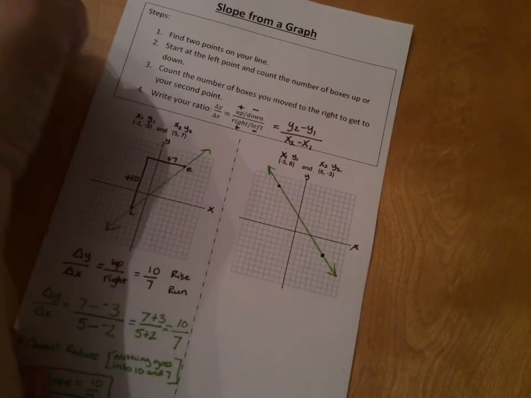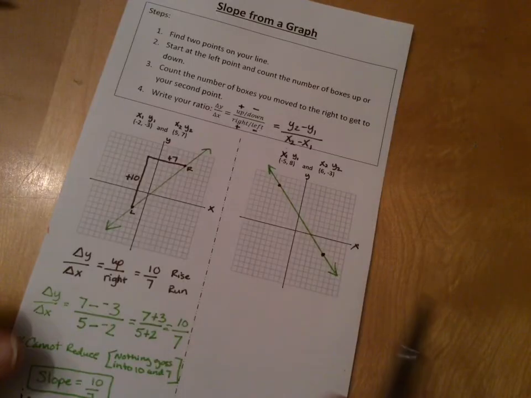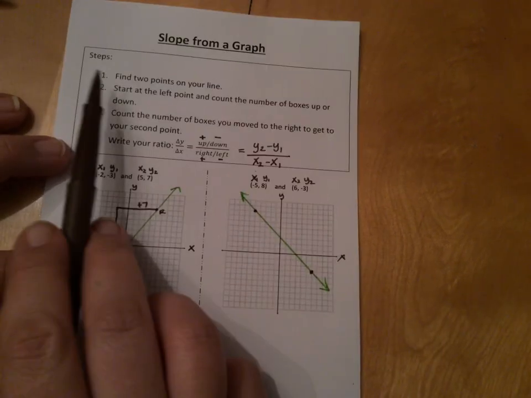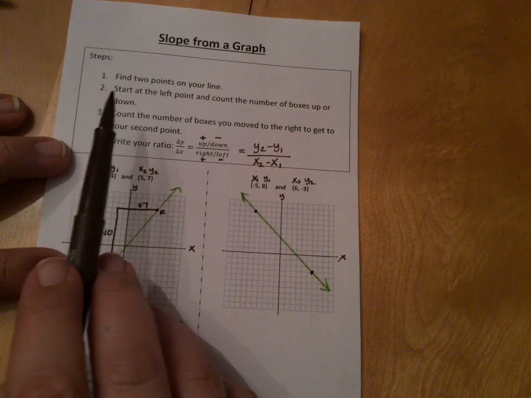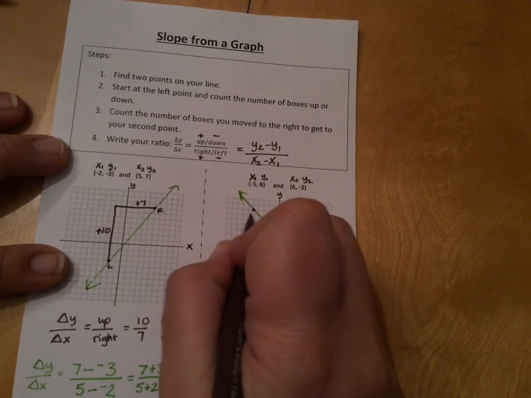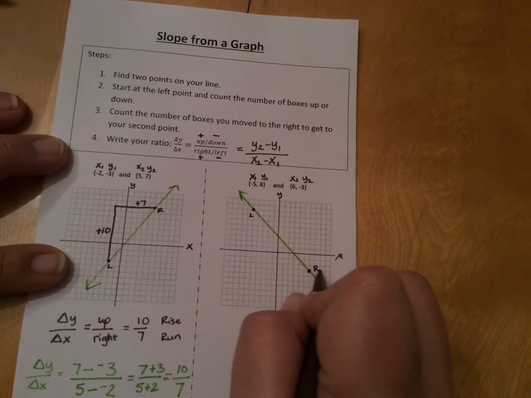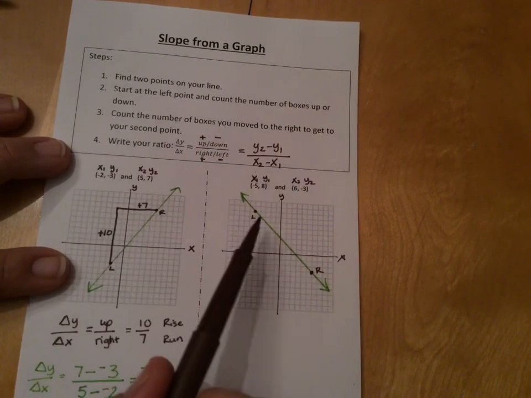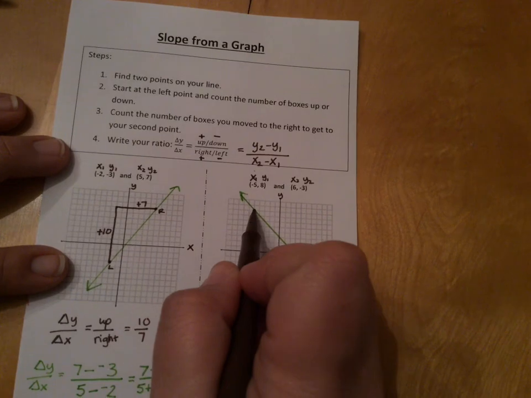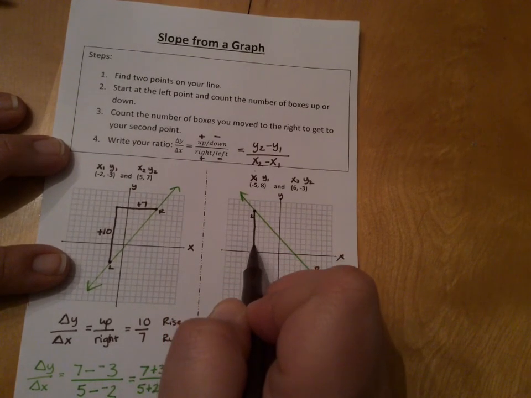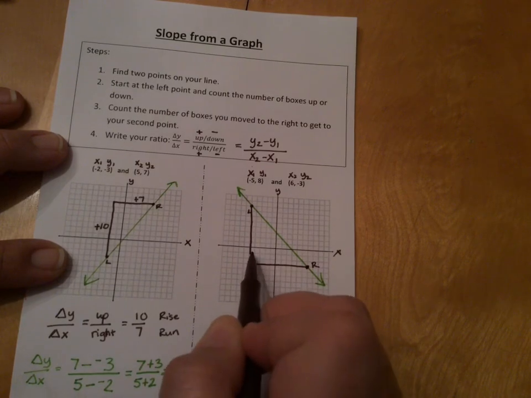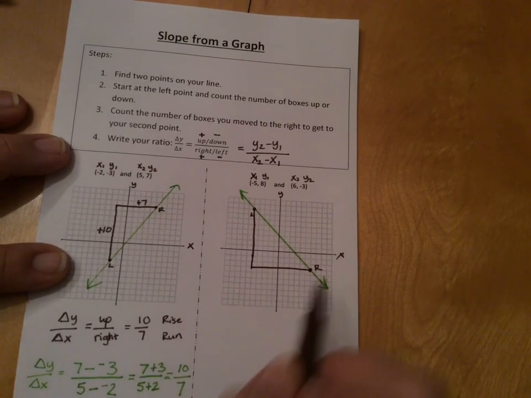Okay. And let's count our slope using our graph. So again, first thing I do is find 2 points on the line. I already have those. Start at the left point, which is here, and my right point is here, and I'm going to count the number of boxes up or down. Well, I can't go up, I have to go down, so I'm going to go down till I get in line here, and then I'm going to go to the right.